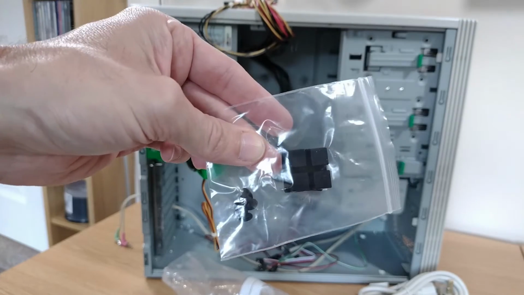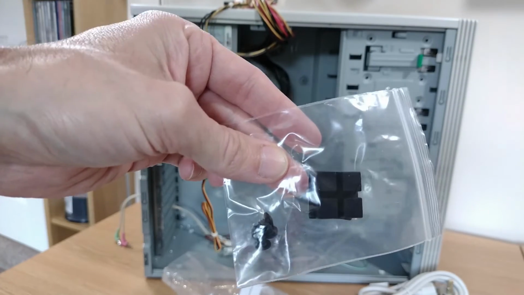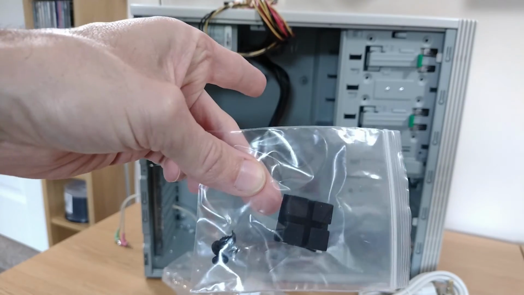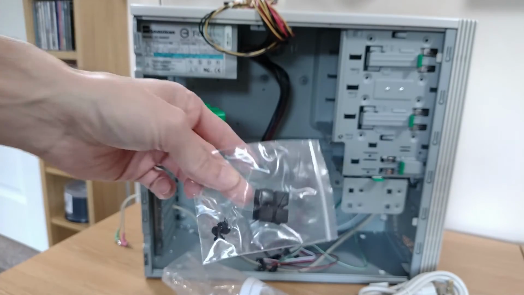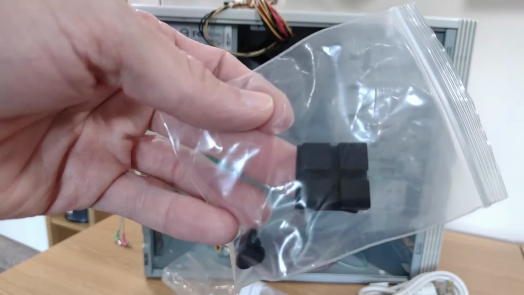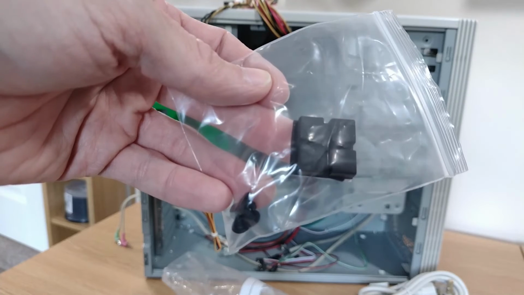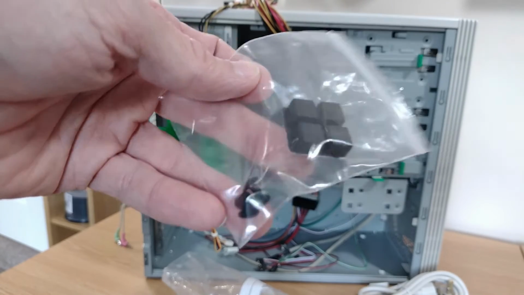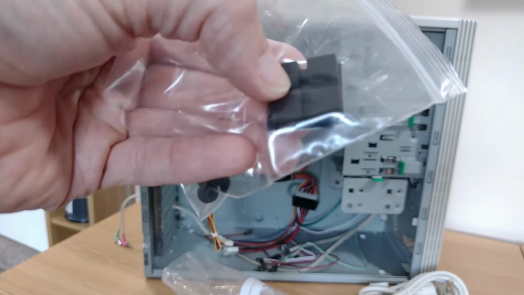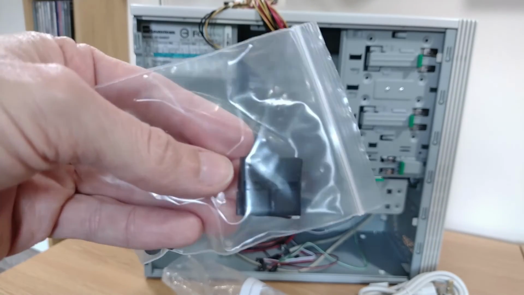I think what they're intending with these is if you have some motherboard mounting holes that don't line up with a hole, you stick one of these where the hole is, or would be, on the motherboard tray, and you screw one of these screws through the hole and it bites into this rubber block.